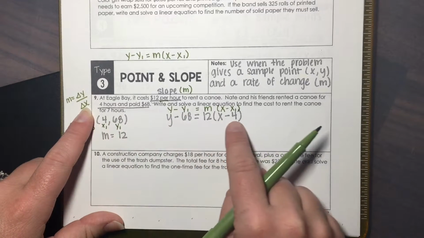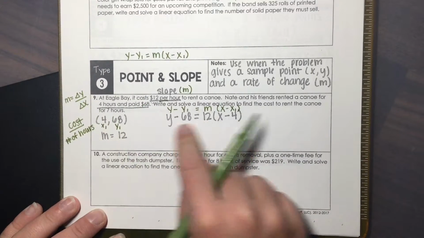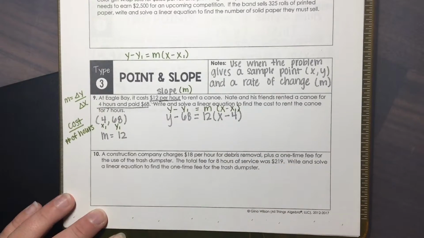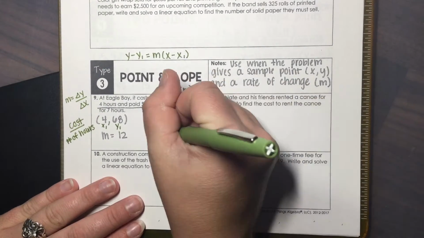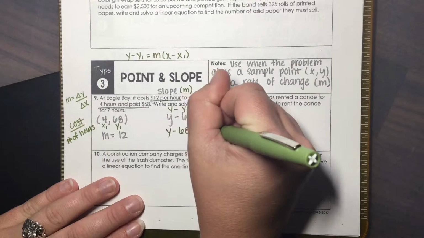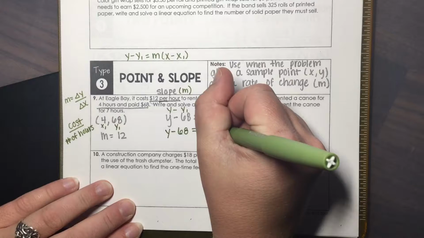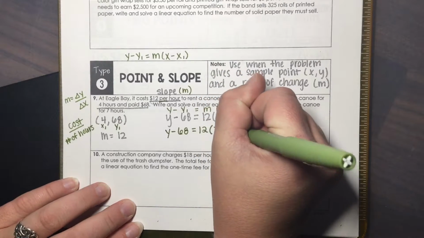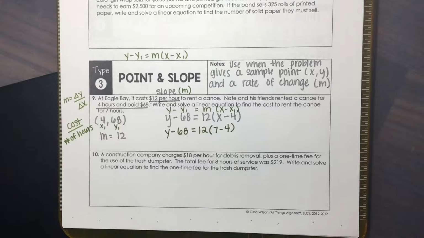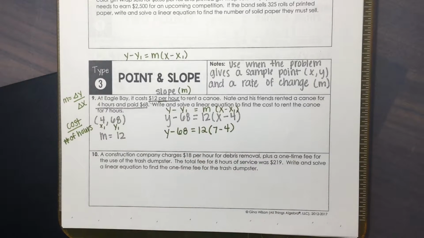So I'm going to take this equation and replace our x value with that 7. Here we go. I have y minus 68 equals 12, parentheses, I plug in a 7 for x, minus 4. Replace that x with the number of hours our problem gives us, which is that 7.